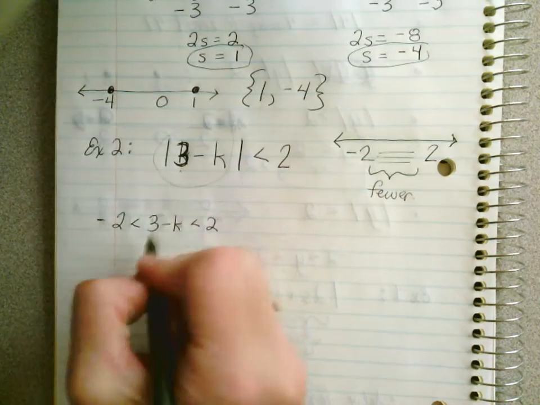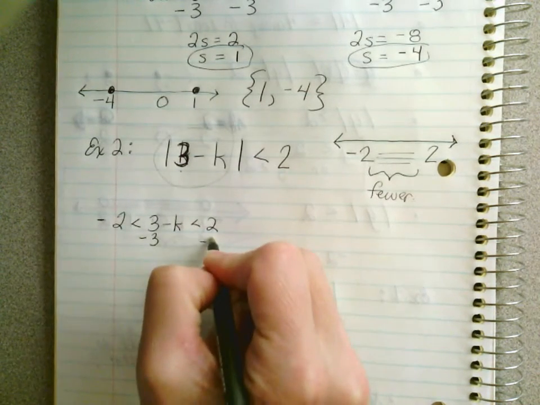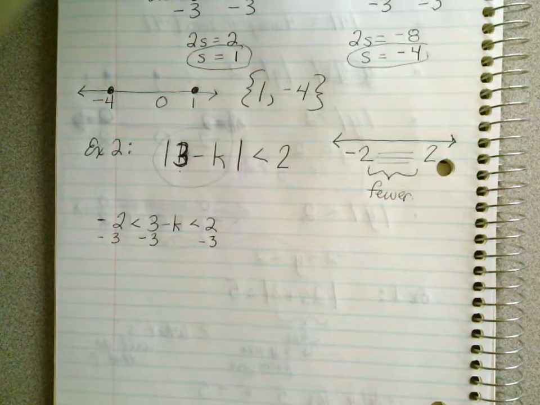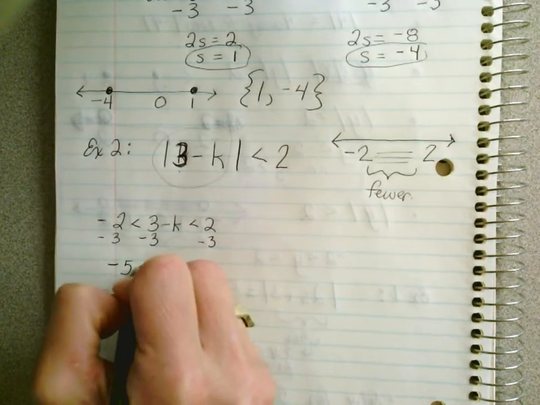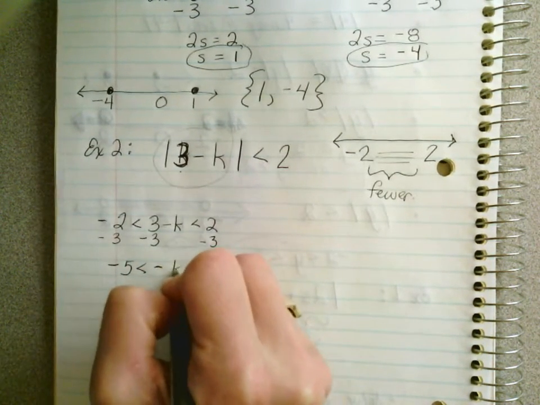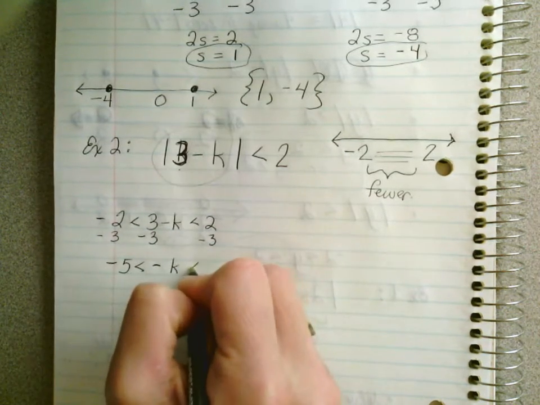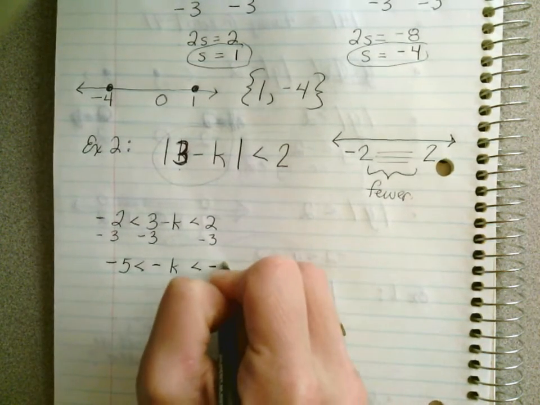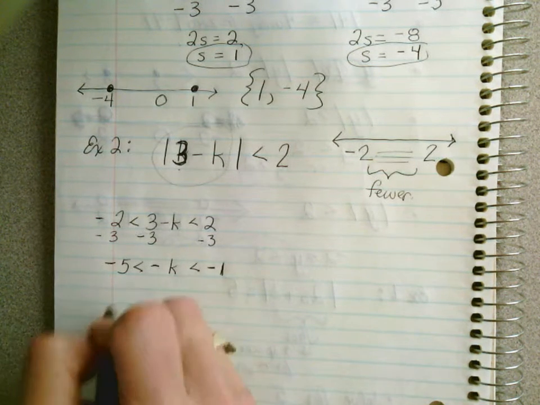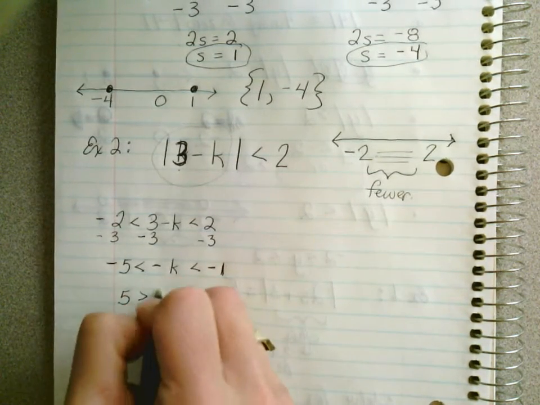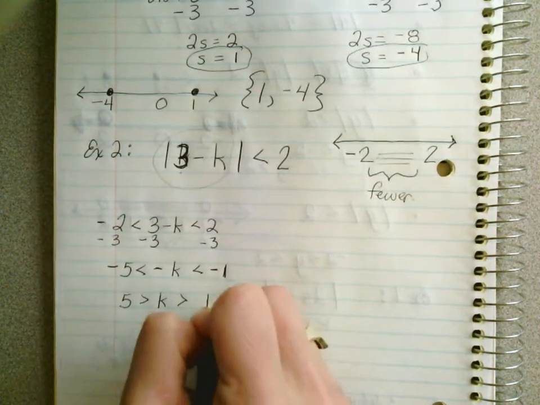To solve, subtract that 3 from all 3 sides. You end up with what the K value is. This one is tricky though. Negative 5 is less than the opposite of K, or negative 1K, which is less than negative 1. Okay? Since it's the opposite of K, we have to flip the whole thing. And when you flip the whole thing, you flip the signs. 5 is greater than K, which is greater than 1.